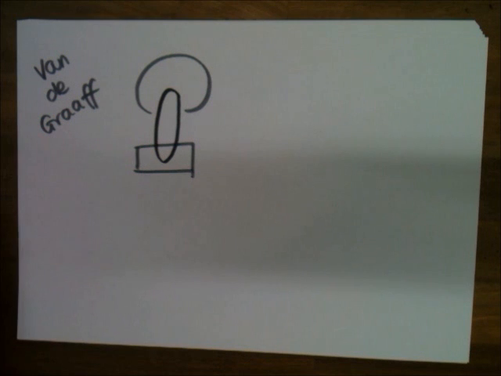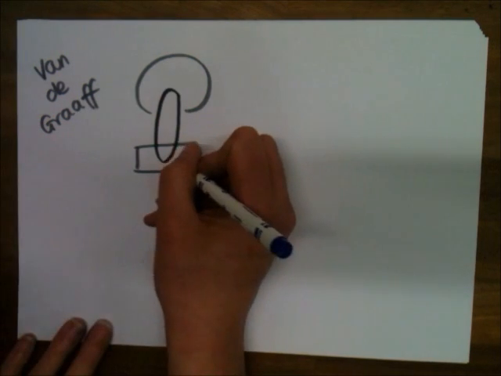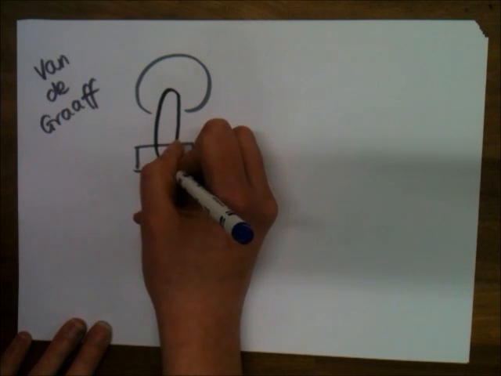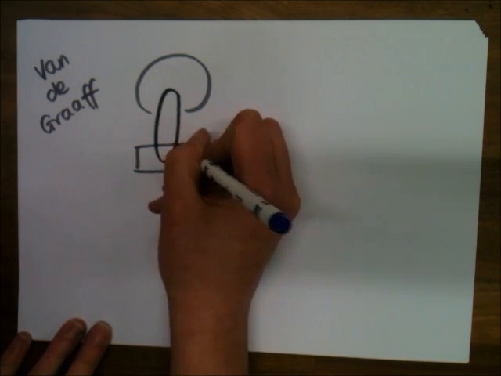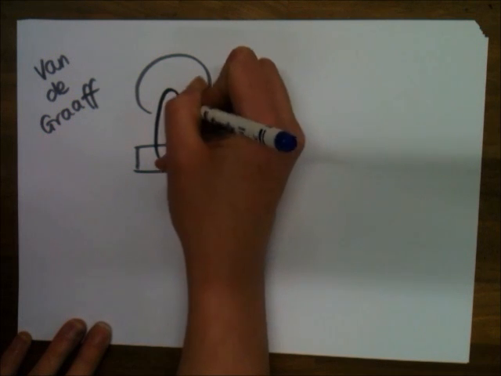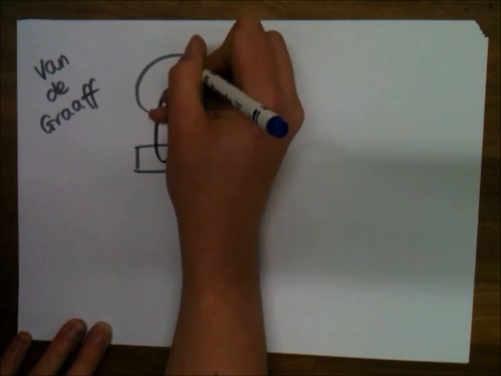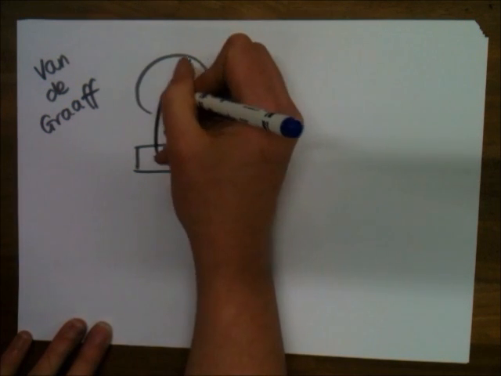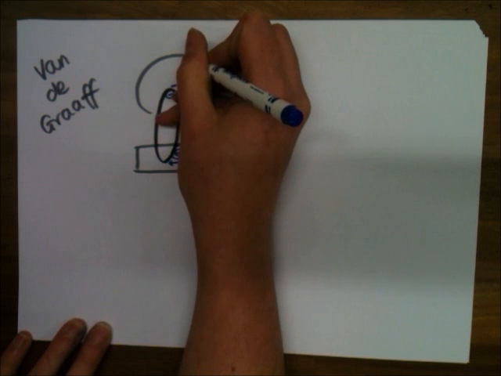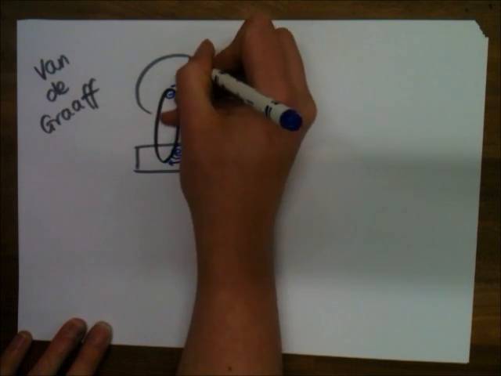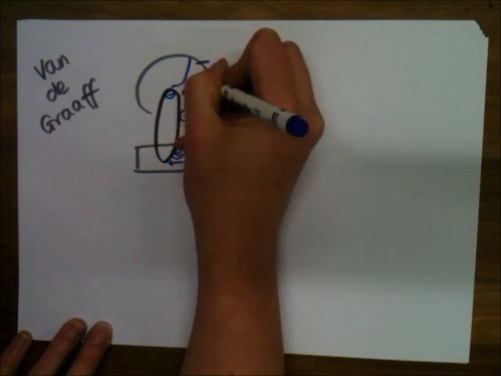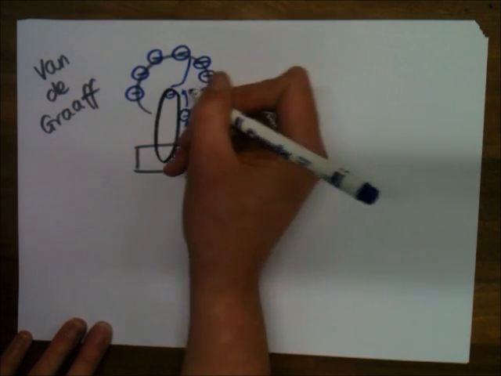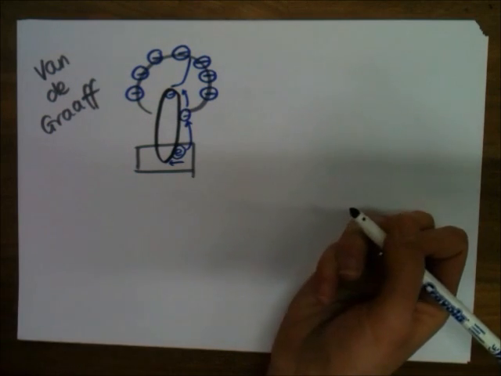Now what happens is that my electrons are transferred, there's a brush here, and that transfers electrons to the rubber belt, which then they move up here, and then there's another brush here which is connected to the metal dome, and the electrons transfer from the belt up through the brush, through the metal contact here, and then they collect on the dome. So on this dome there are lots and lots of negative charges. And they just stay there, because there's nowhere for them to go.